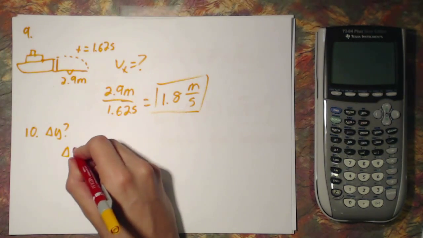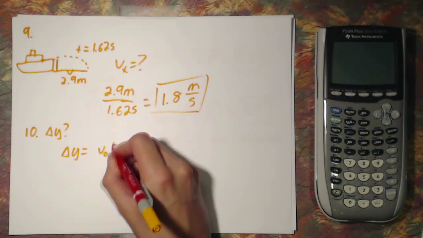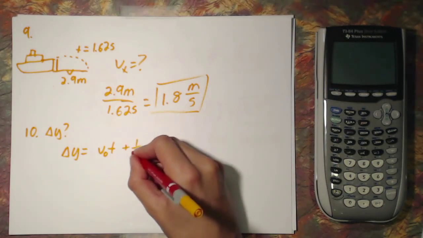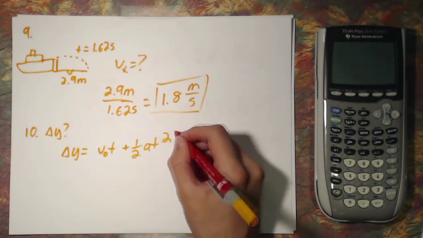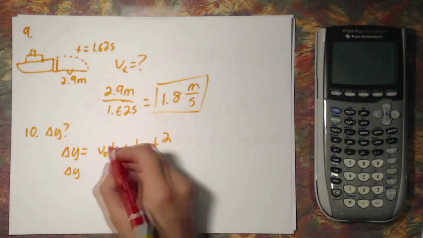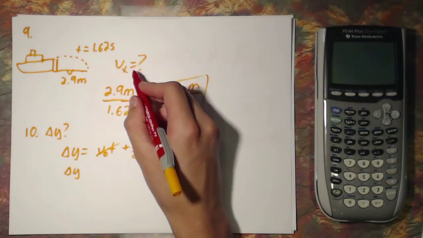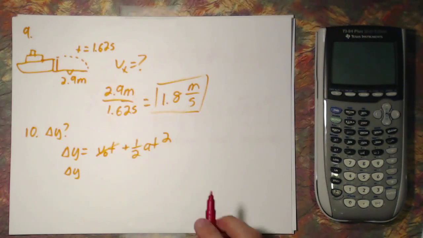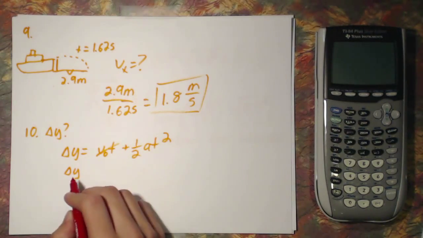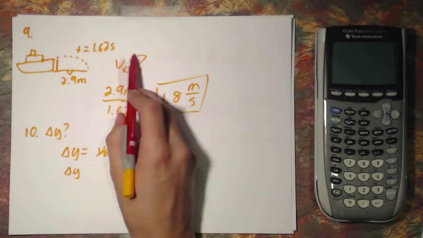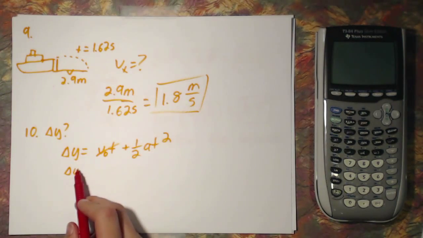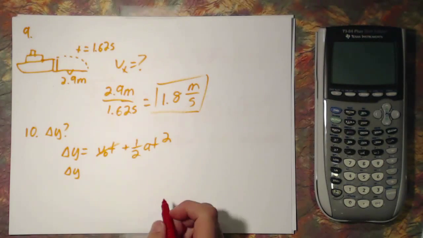So we're going to use delta y equals v naught t plus 1/2 a t squared. Delta y is our unknown. There's no initial vertical velocity, y velocity, but there is an initial horizontal velocity, or x velocity. But we're dealing in terms of y right now, so there's no initial velocity as far as we're concerned.